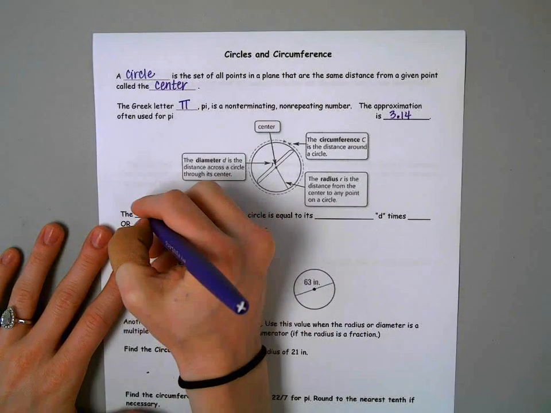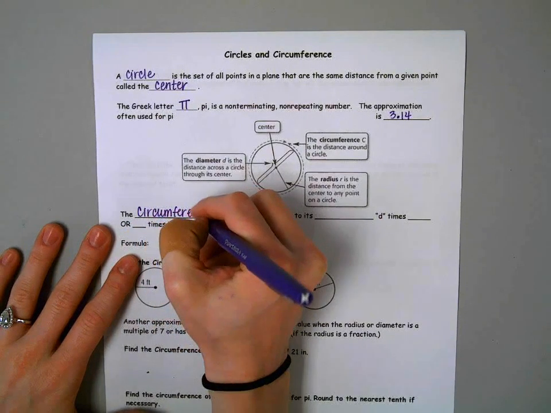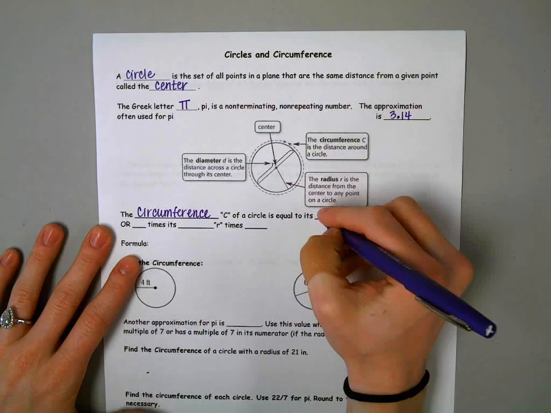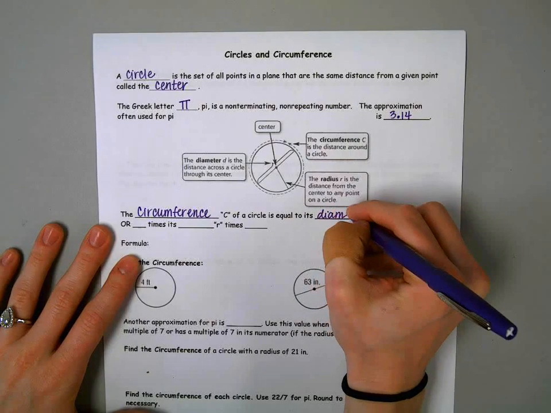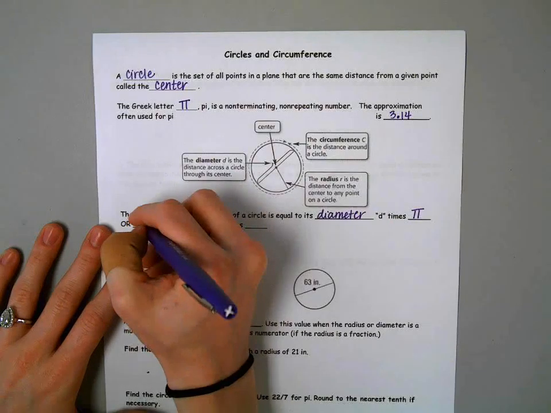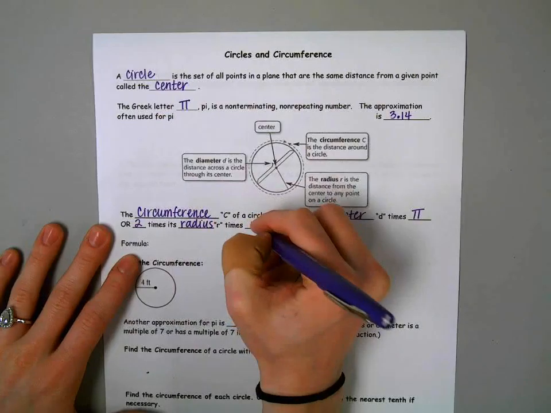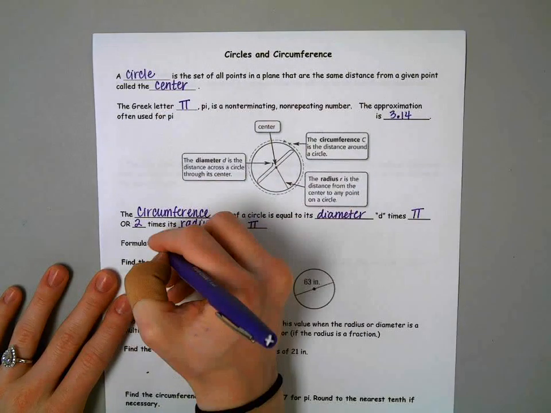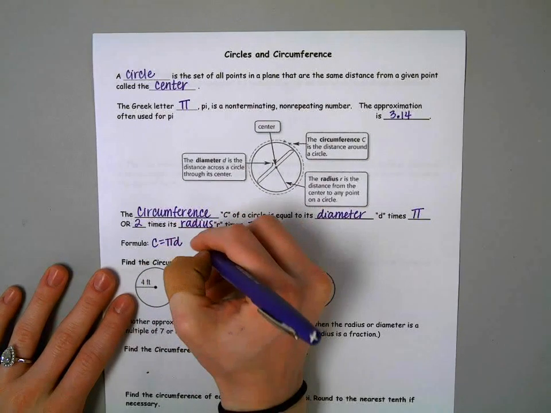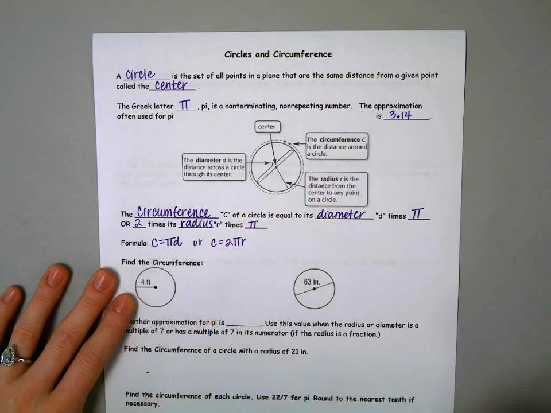The circumference, which we label as c, of a circle is equal to its diameter times pi, or we can say 2 times its radius times pi. So the formulas would look like this: c equals pi times diameter, or c equals 2 pi r.